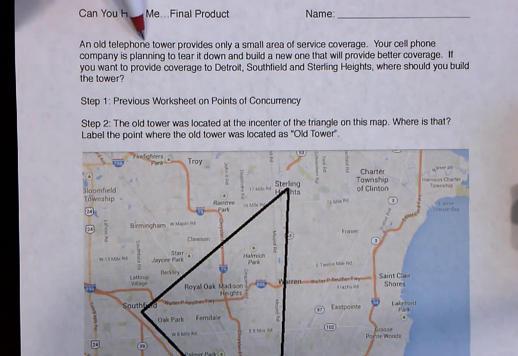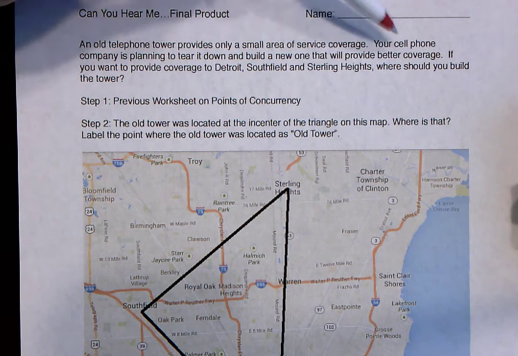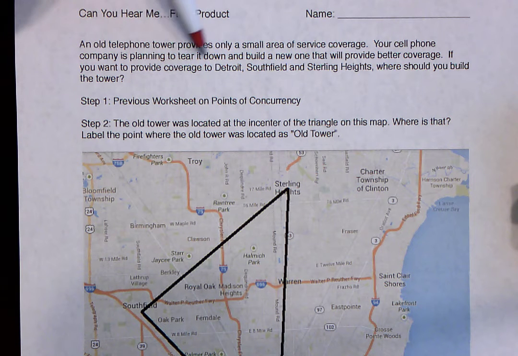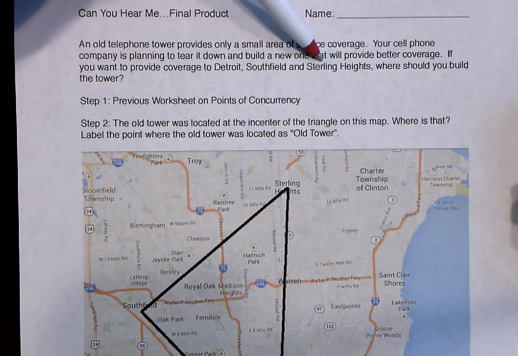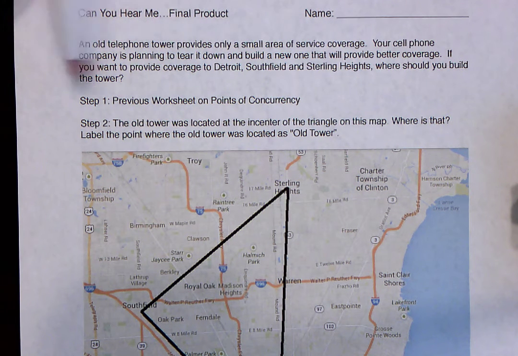An old telephone tower provides only a small area of surface coverage. Your cell phone company is planning to tear it down and build a new one that will provide better coverage. If you want to provide coverage to Detroit, Southfield, and Sterling Heights, where would you build the tower?